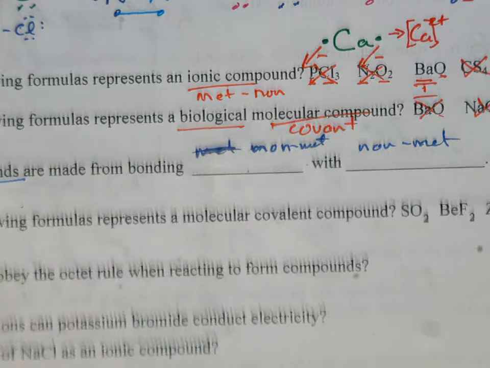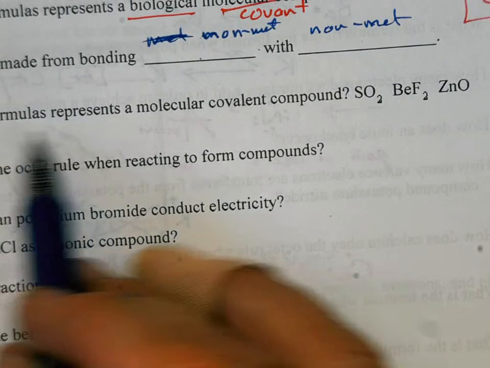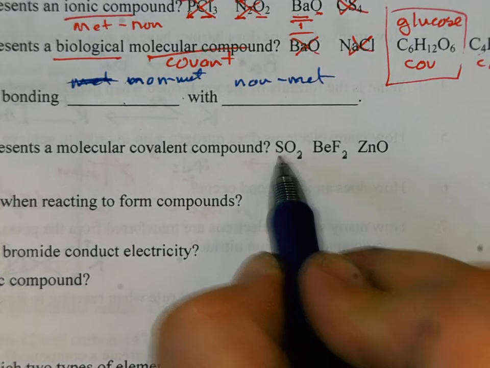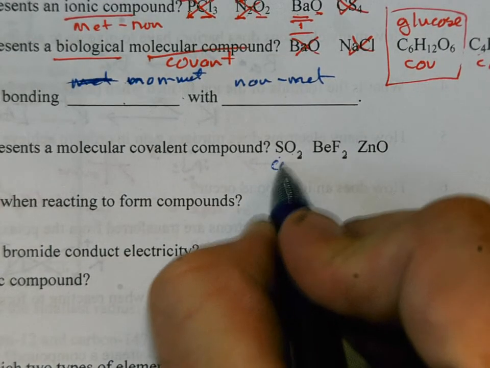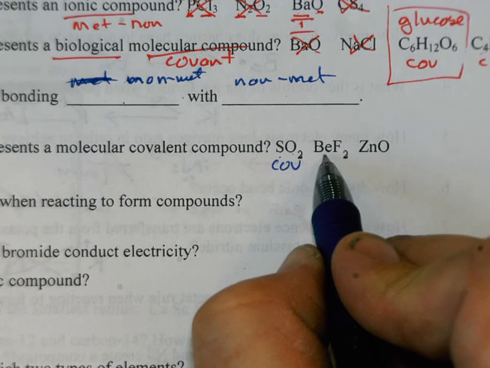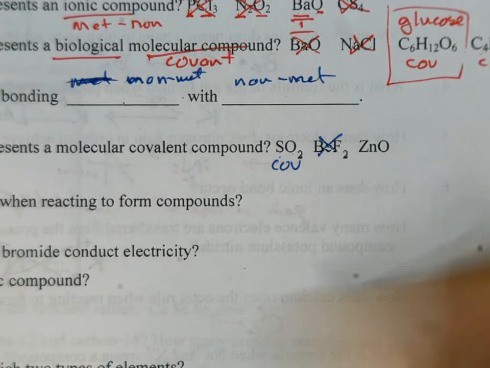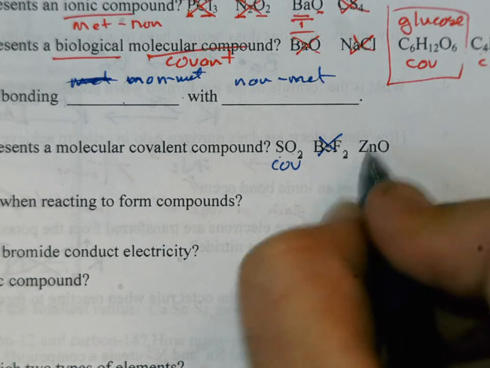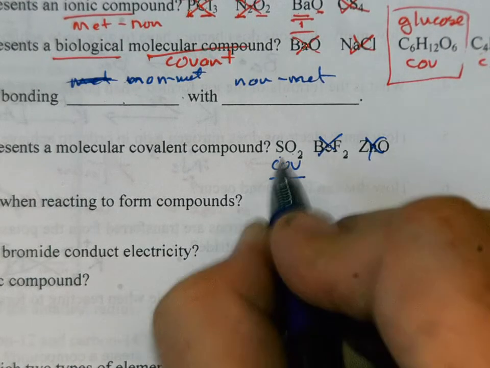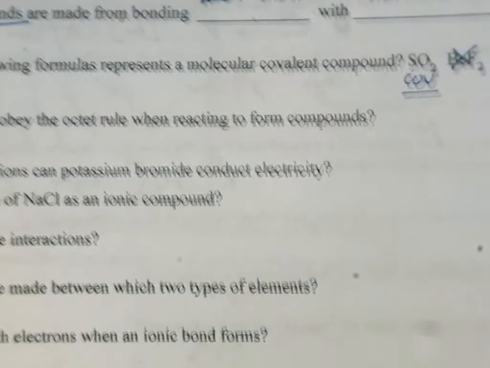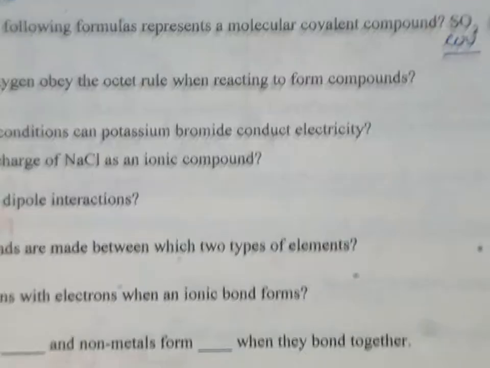Number 23, which of the following formulas represent a covalent compound? Okay, sorry for the moving around. Okay, these are all nonmetals. That's covalent. Beryllium is a metal, and that's a nonmetal. That is ionic. Zinc is a metal, and that's a nonmetal, so there's only one covalent there, sulfur dioxide. Ooh, that puts the stink in rotten eggs.